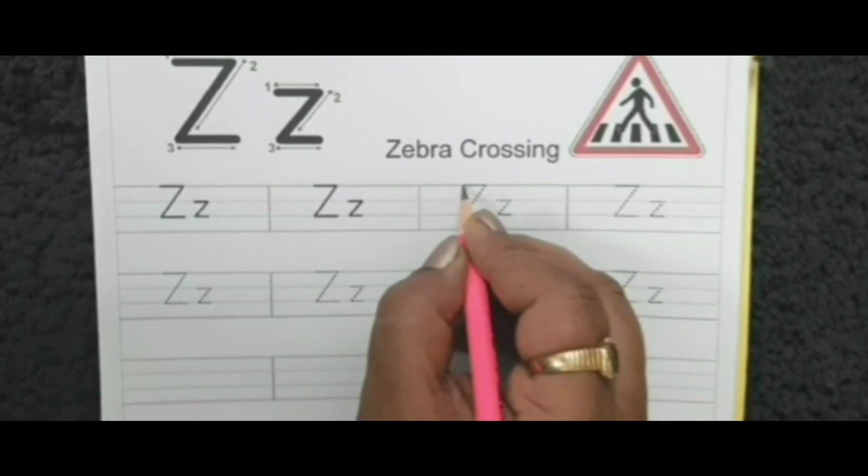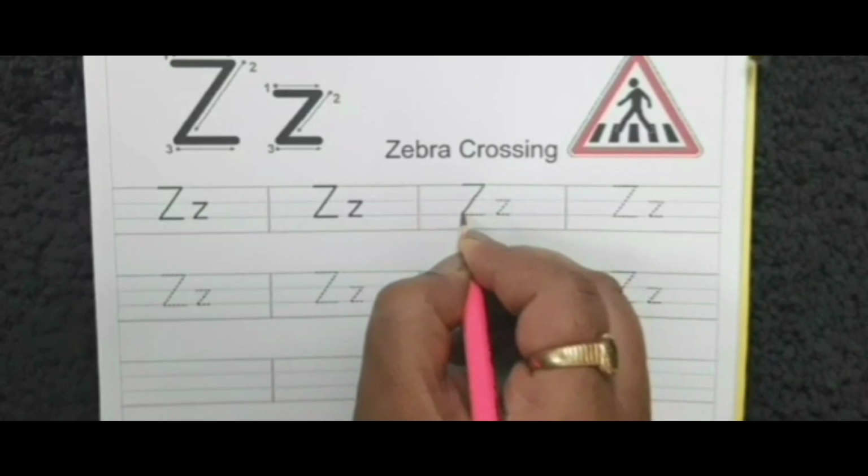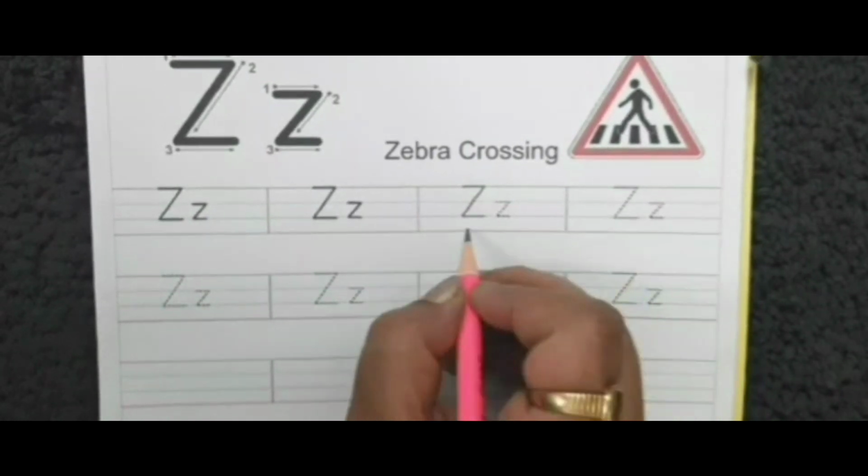First, we will trace capital Z, sleeping line on the first red line, slanting line till second blue line, and once again sleeping line on the second blue line like this, capital Z.